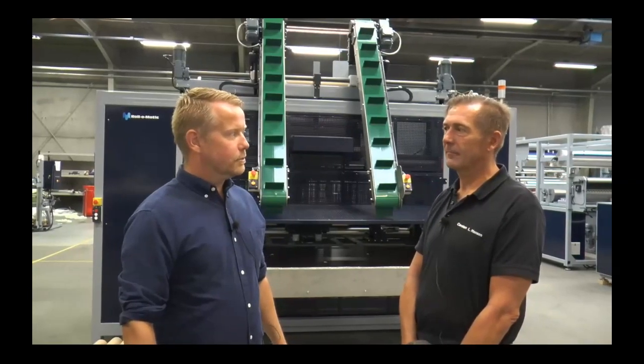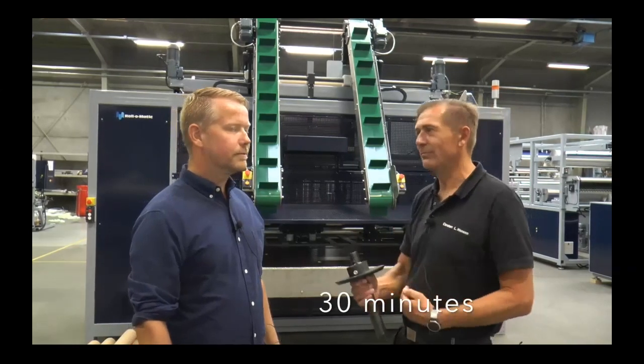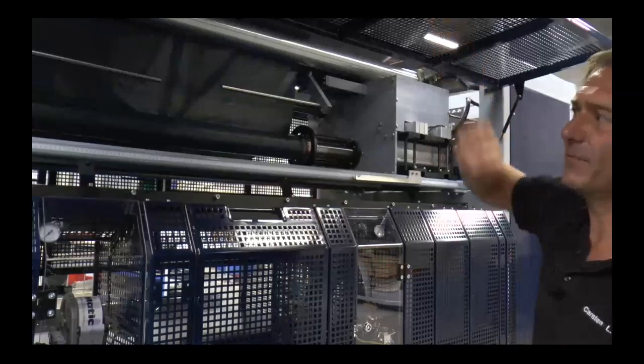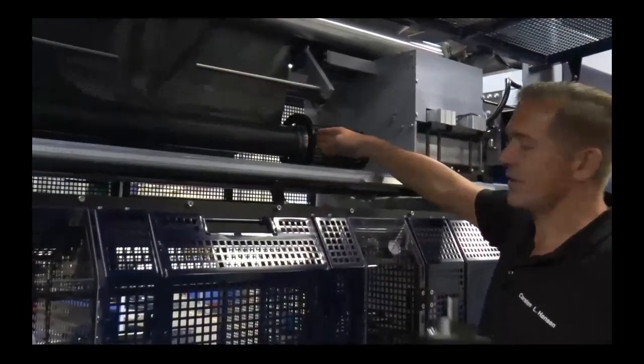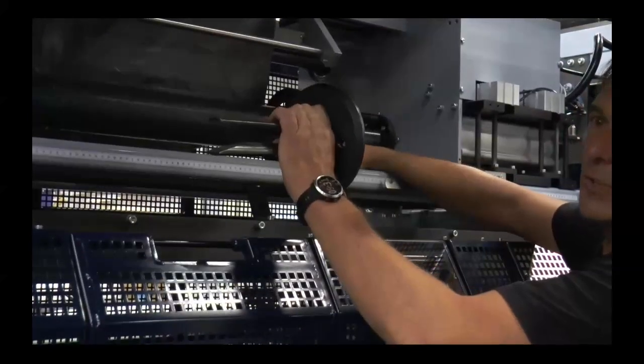Carsten, how long time does it take to change from core to coreless production? A half hour, but come let me show you. We are opening the machine here, and here you have the chucks. This is for cores, and we change it to this without cores.